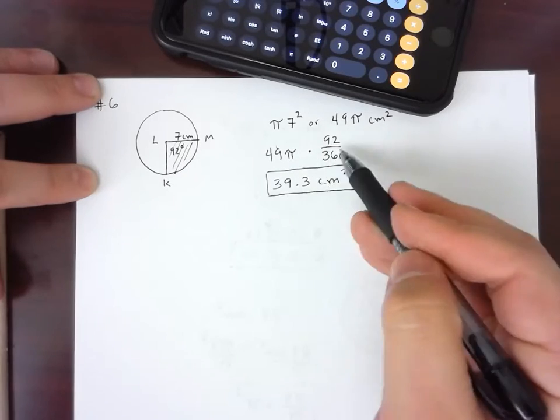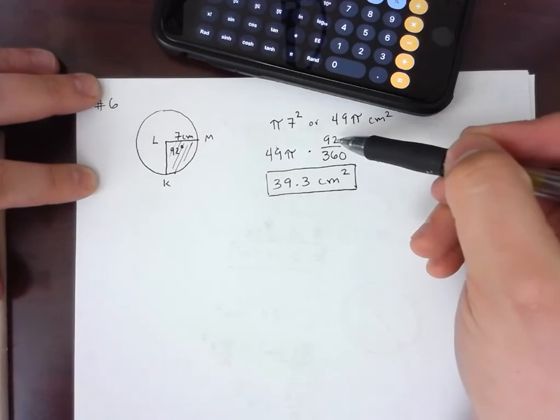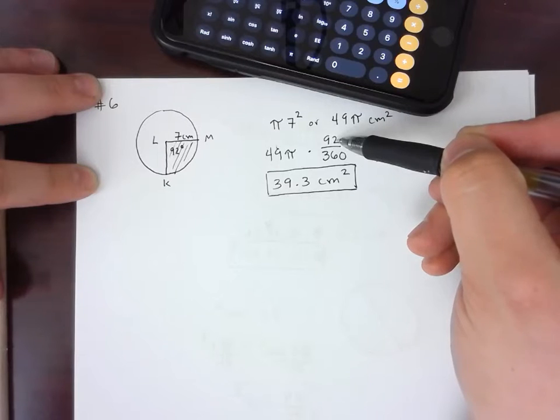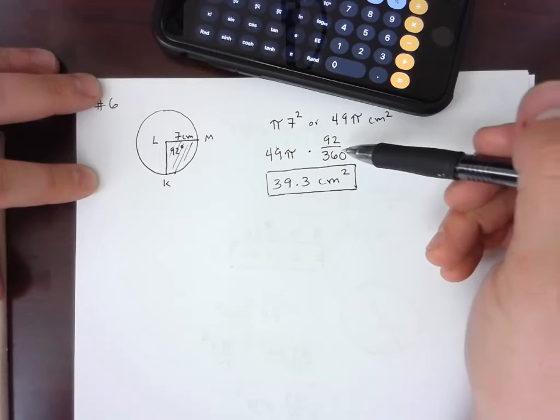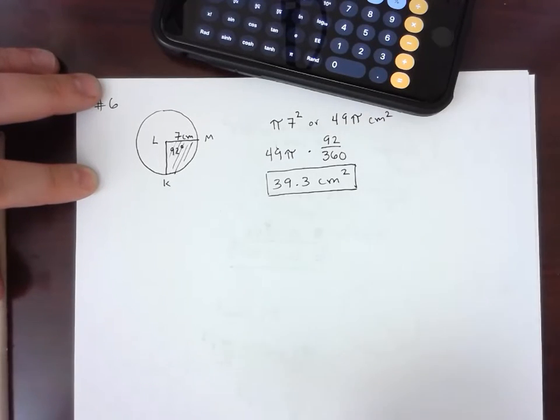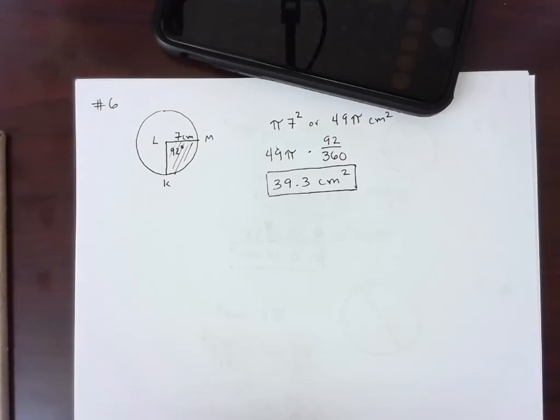Okay, so we're just multiplying these together. On your calculator, you might need to make this fraction into a decimal if you can't do that on your calculator. I know some of my yellow calculators can do that in class, and just be able to type it in correctly. Okay, I think that's going to be enough.